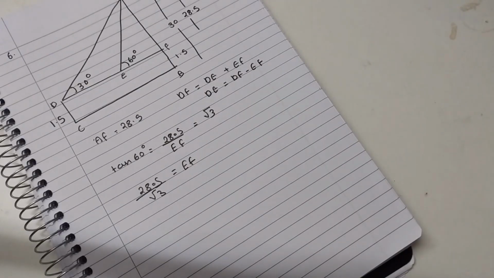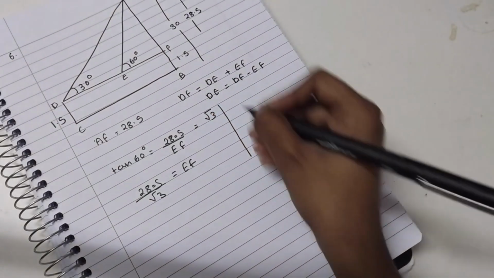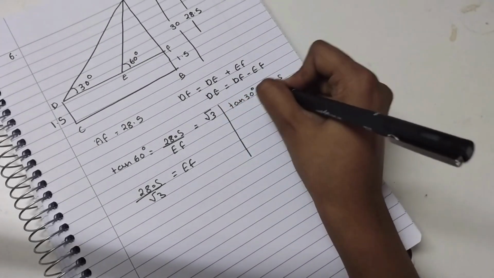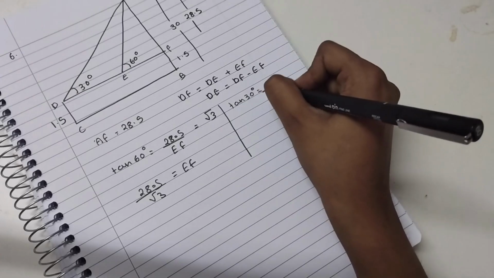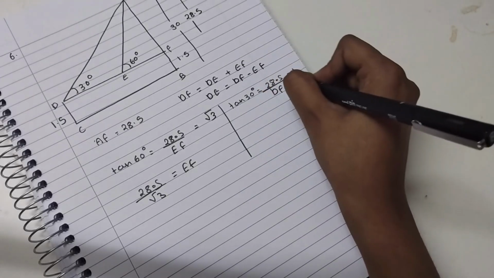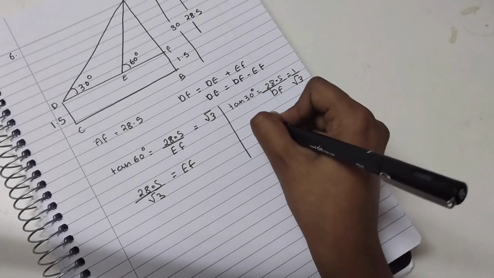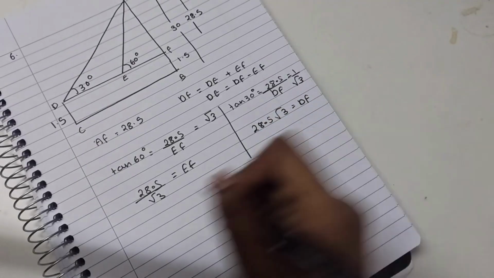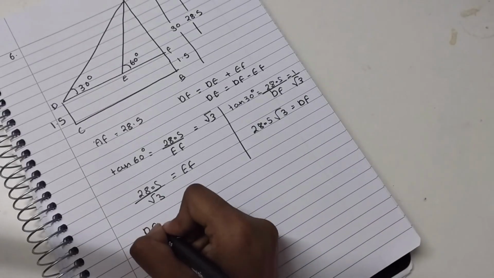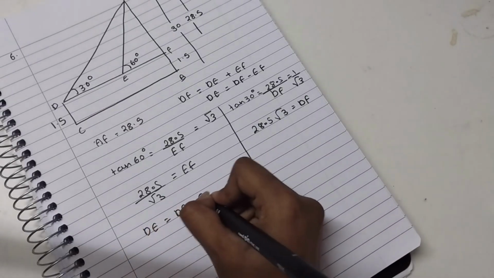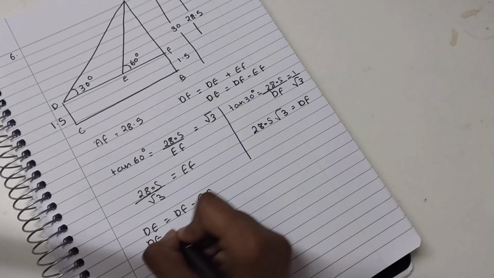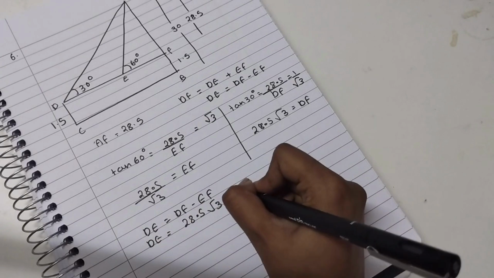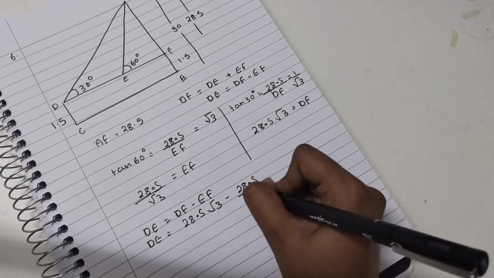Next, let's find tan 30. So tan 30 is equal to 28.5 by DF, which is equal to 1 by root 3. So DF is equal to 28.5 root 3. Now we need to find DE. We know that DE is equal to DF minus EF. So DE is equal to DF, which is 28.5 root 3, minus EF, which is 28.5 by root 3.